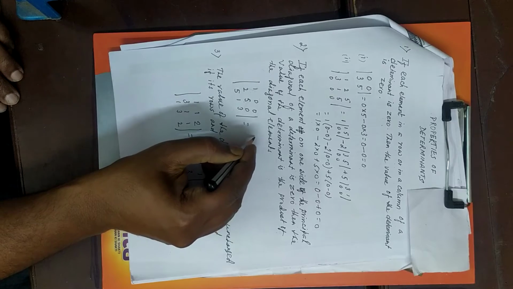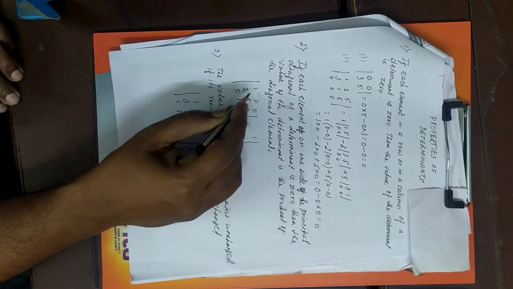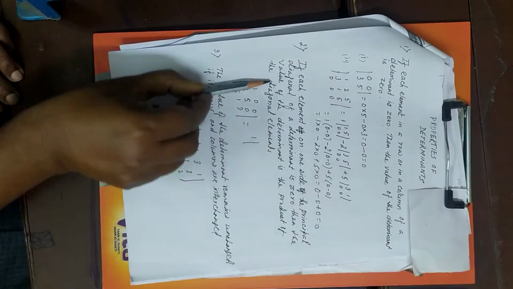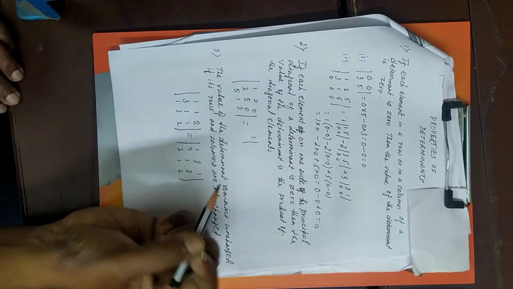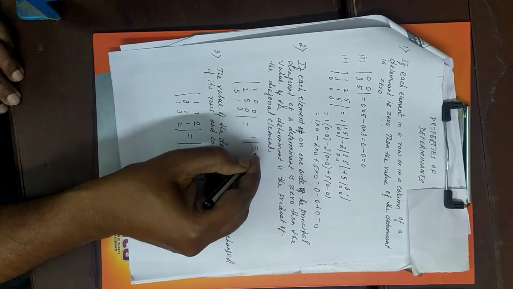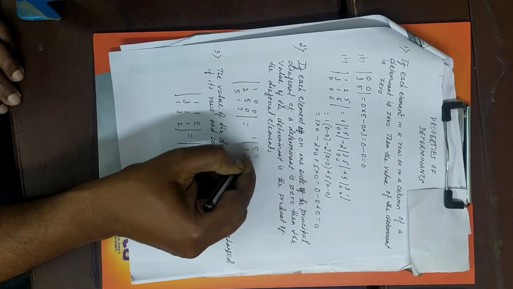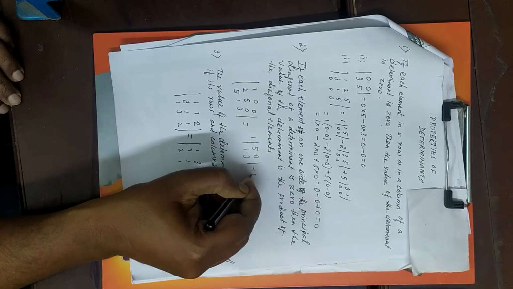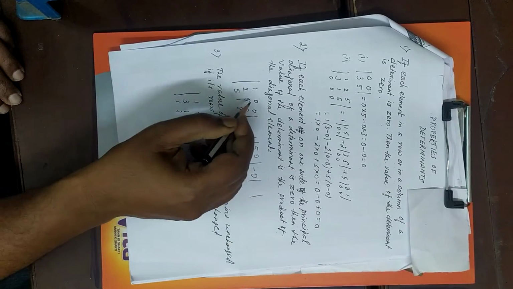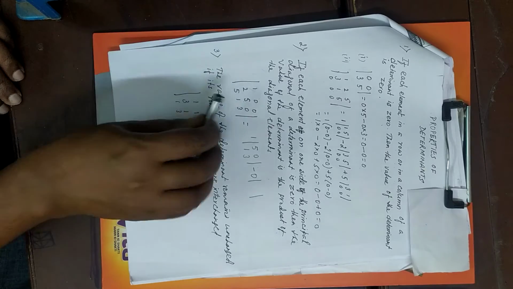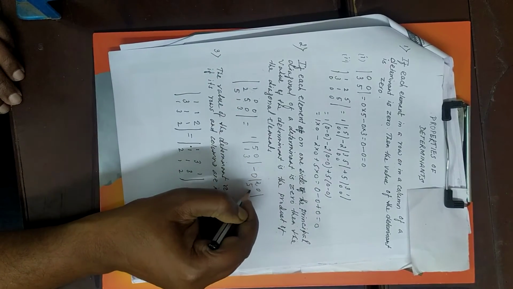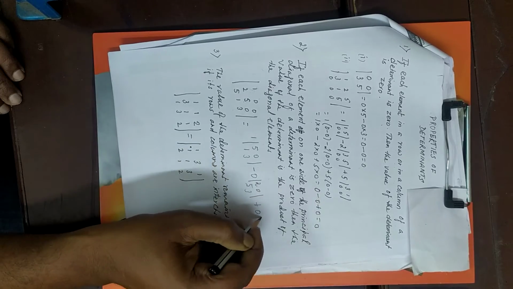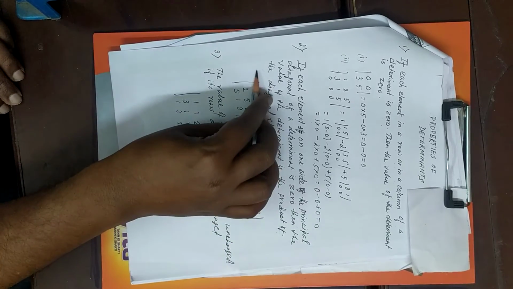Let us check it. 1 into minor of 1 means this row and this column are to be hidden, and then 5013 I have to write, minus 0 into minor of 0, if I hide this, 2053, plus 0 into this, this row and this column are gone, 2551.